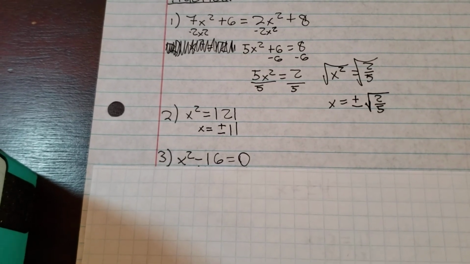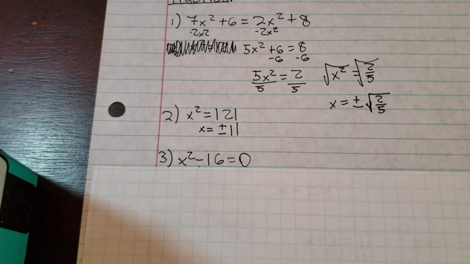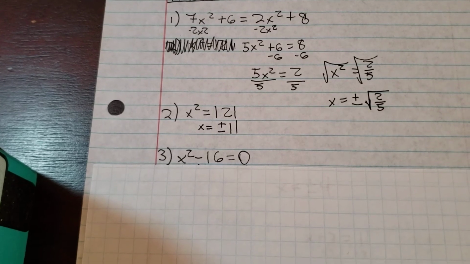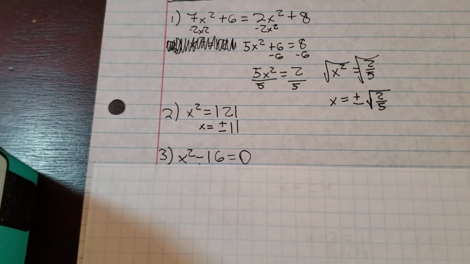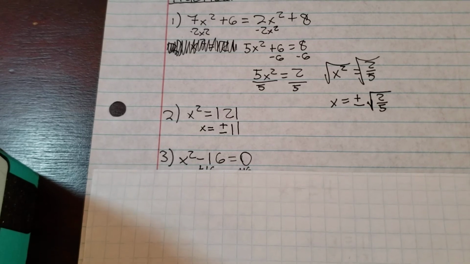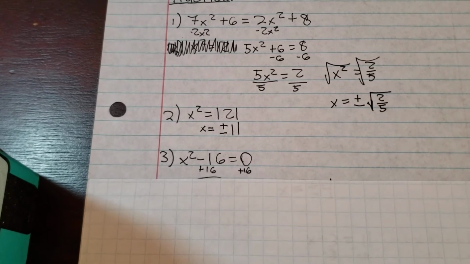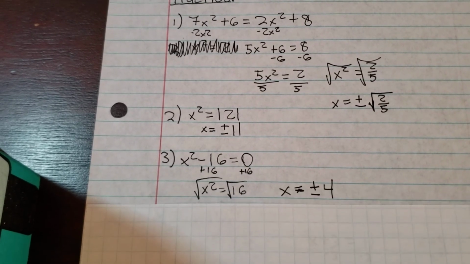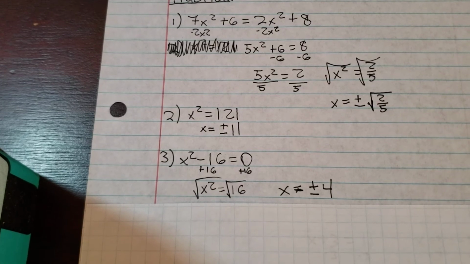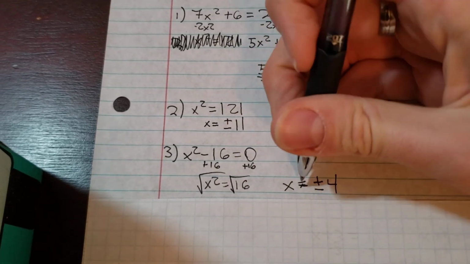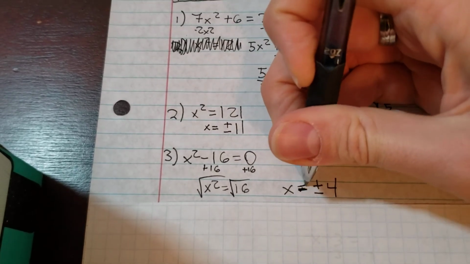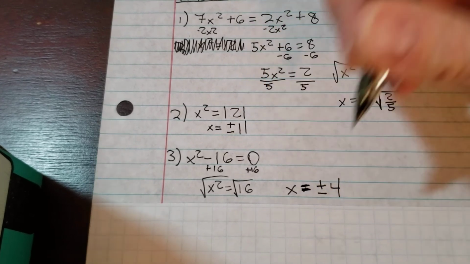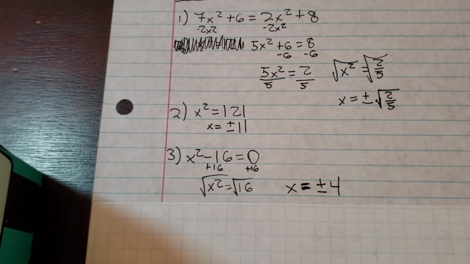Okay. This guy here: x squared minus 16 equals 0. Again, this is a special pattern, difference of squares, or we can do it the way we're doing in this lesson and end up with x equals plus or minus 4. I don't know what was going on here. Let me just fix that.